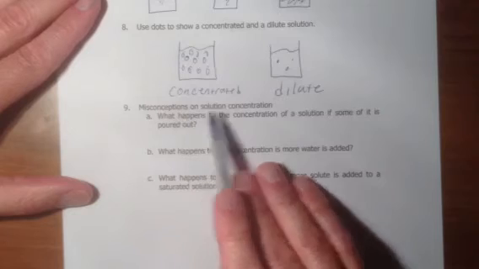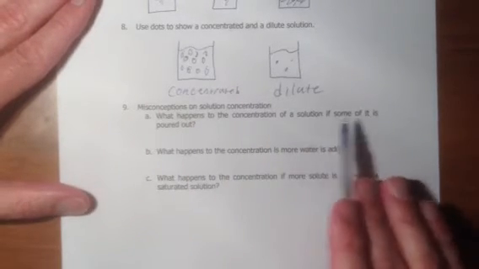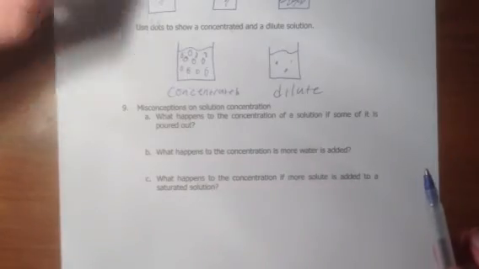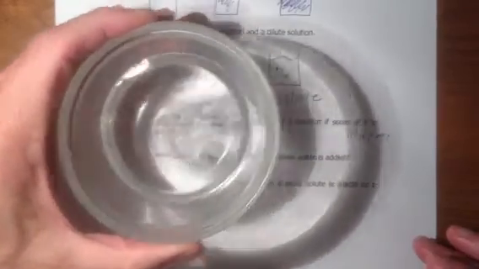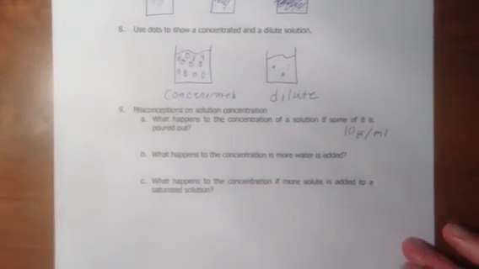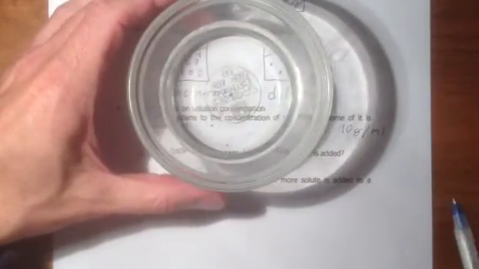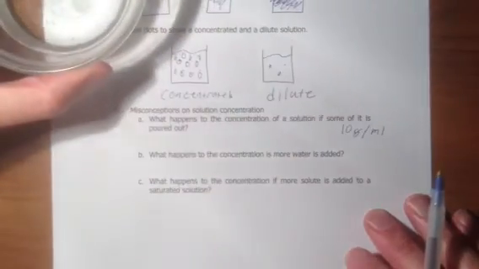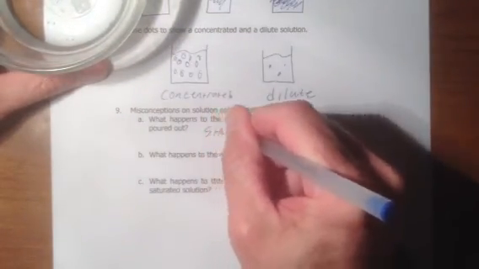Okay, so misconceptions about this concentration. What happens to the concentration of a solution if some of it is poured out? So if I have this solution right here, it's a concentration of, let's act like it's 10 grams per milliliter. Okay, if I pour a little bit of it out and bring it back, what's my concentration? Well, it's the same. It's still 10 grams per milliliter. So what happens to the concentration if you pour it out? It stays the same.